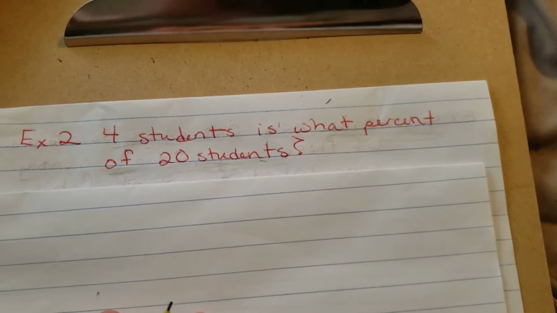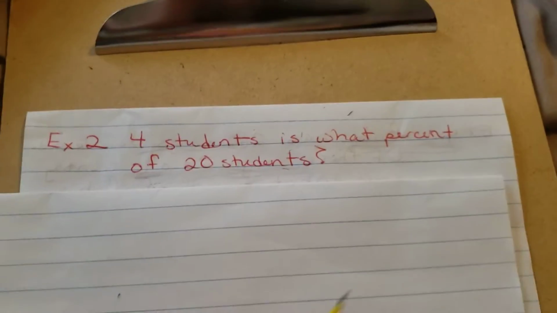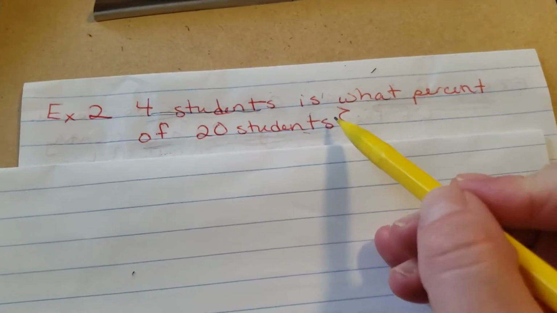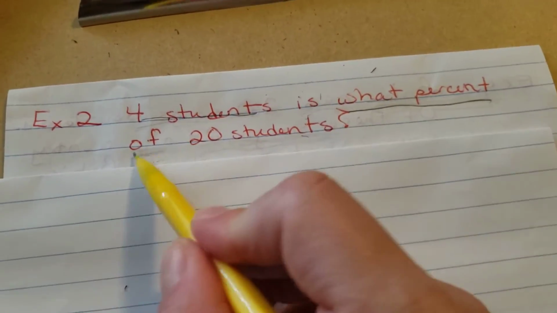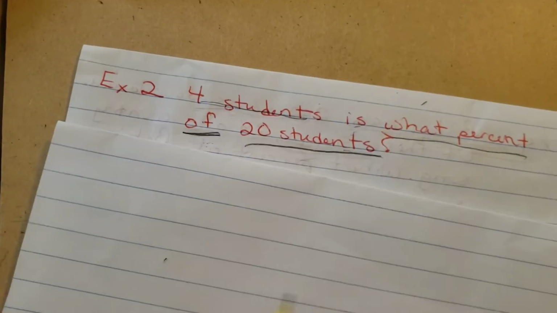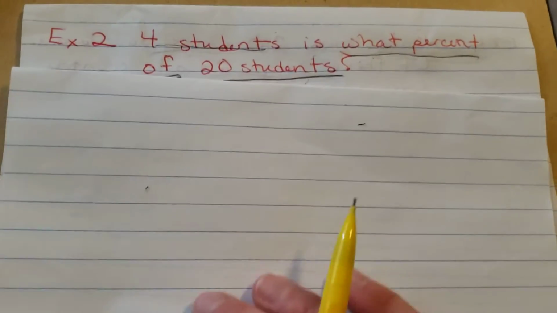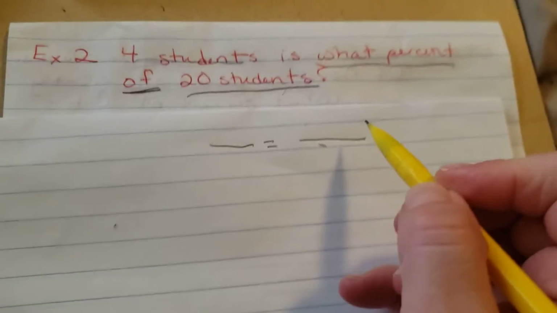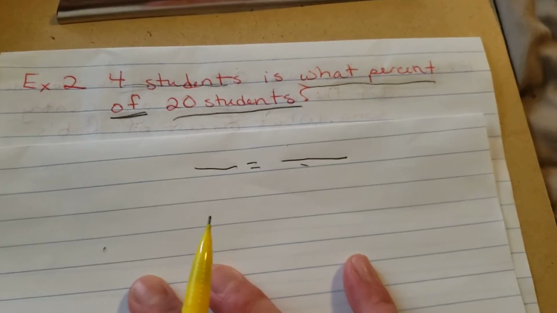All right, we're going to make video number 2 for example 2. In this problem, it says 4 students is what percent of 20 students? Okay, so we're still using the percent proportion because it's very easy to set up and match up everything. So making my ratios. And in this particular problem, what we don't know is the percent.